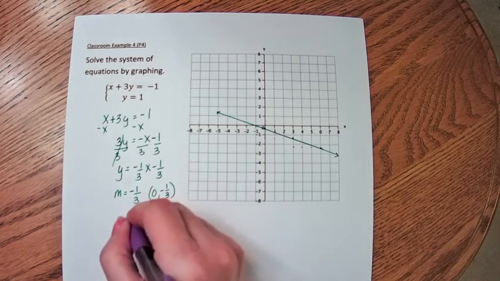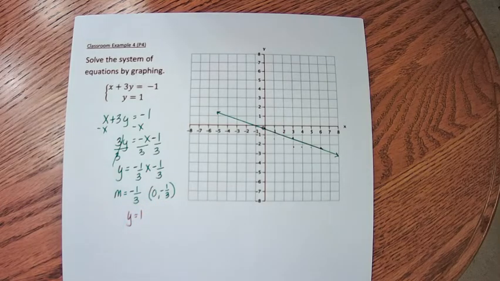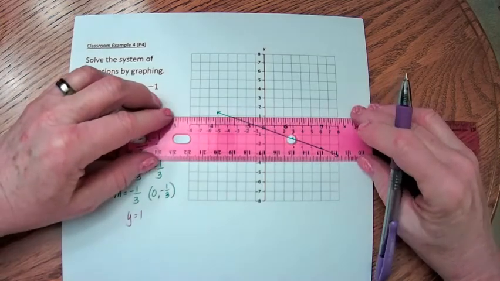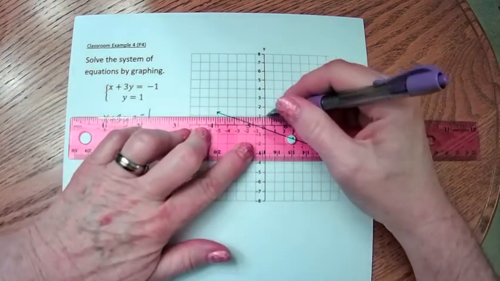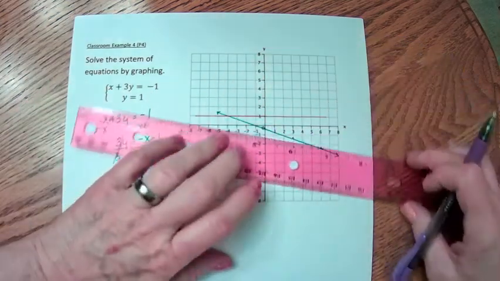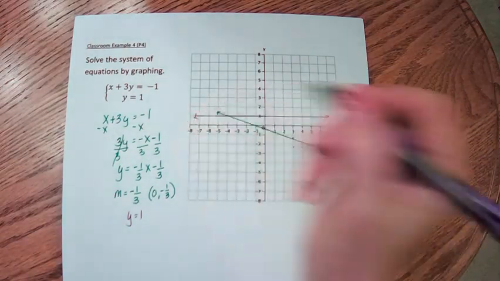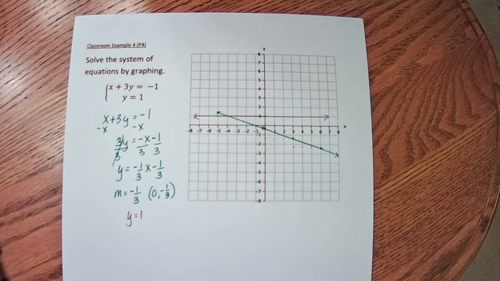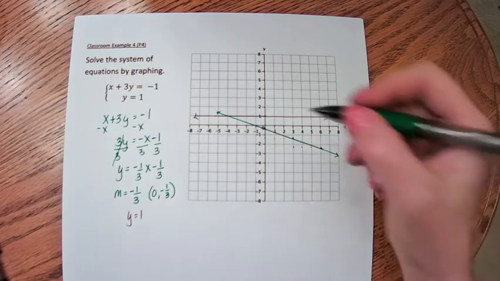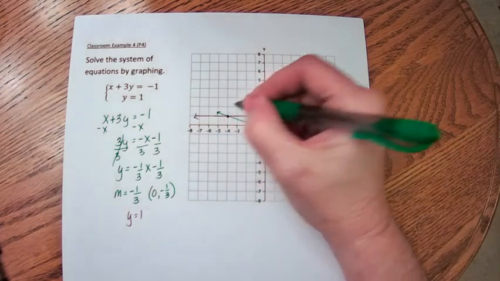Now our other equation is y equals 1. That's a horizontal line of y equal 1. When y is equal to a constant, that's a horizontal line. And where are these two lines intersecting?